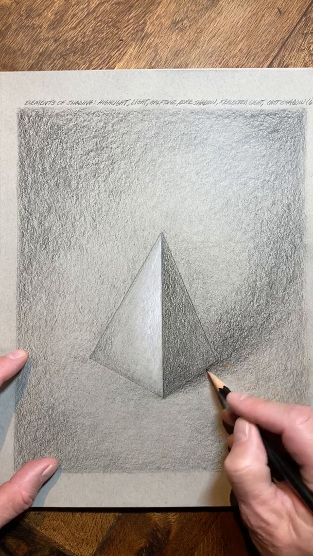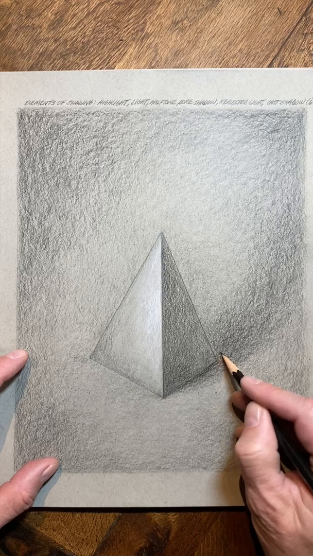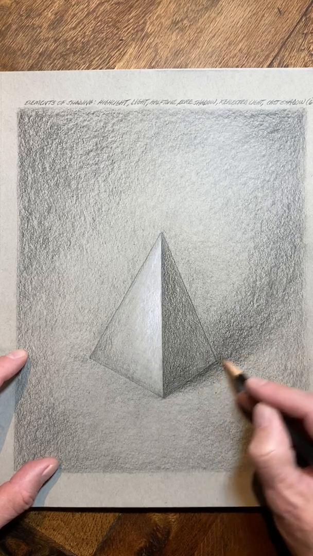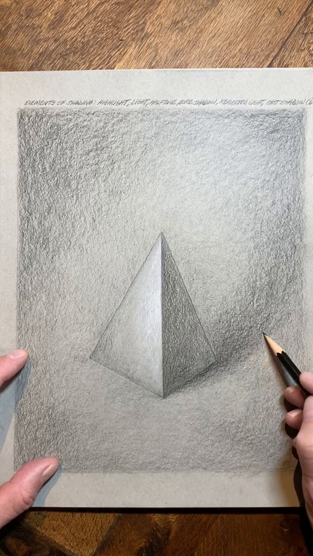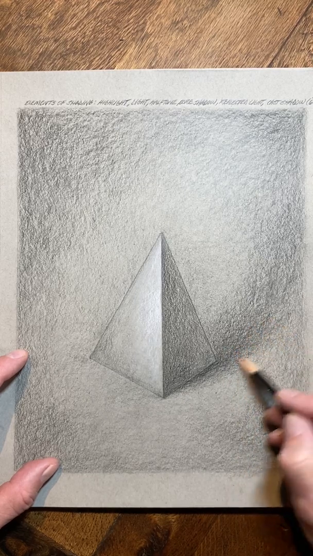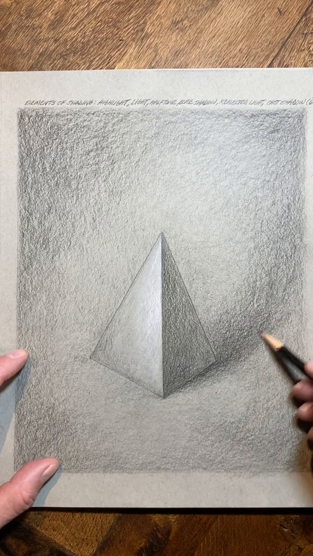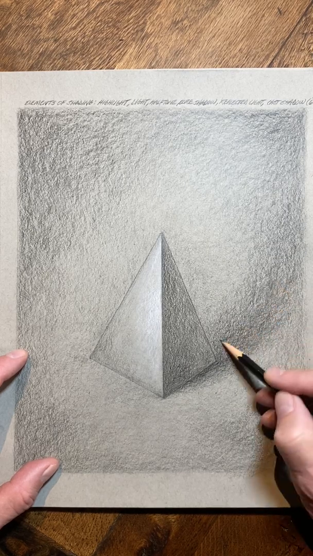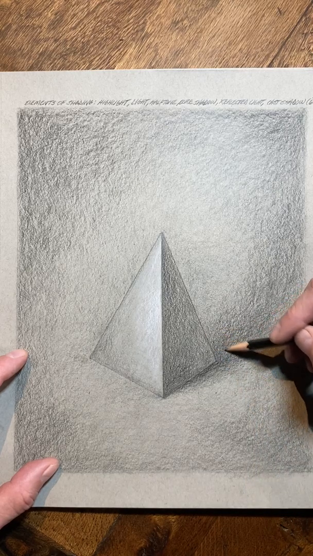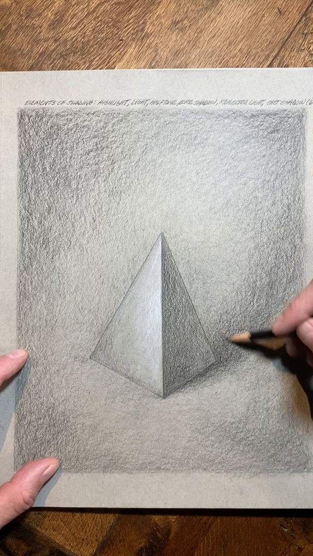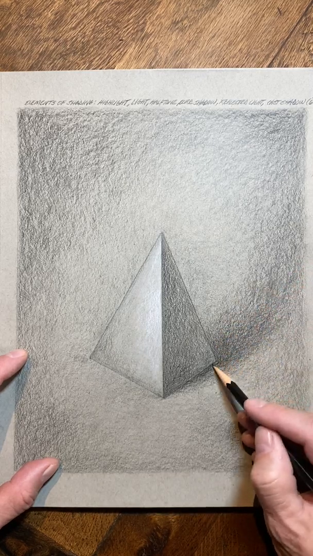Remember, right where it touches the surface is where the darkest dark should be. So I want to increase the value there just a little bit. And then as it moves away, it's going to get softer and disappear into the background. This should have a little bit darker area as well. Right in there.